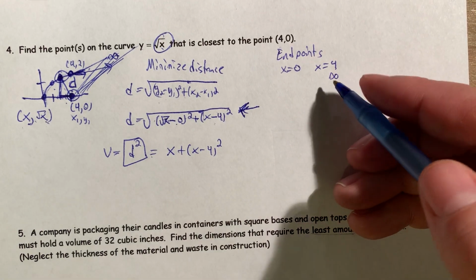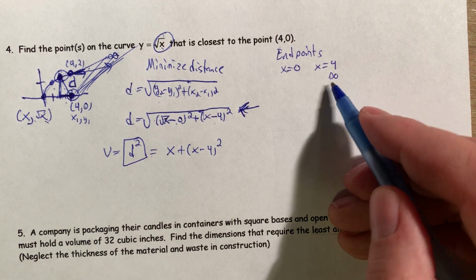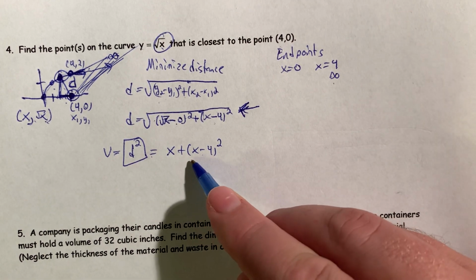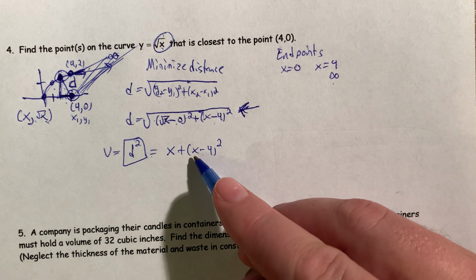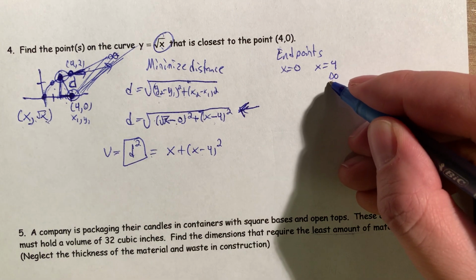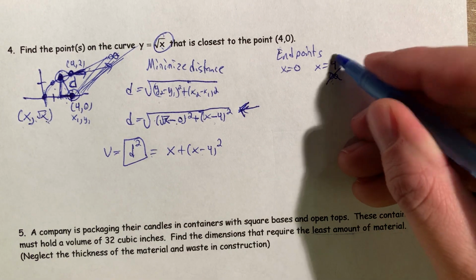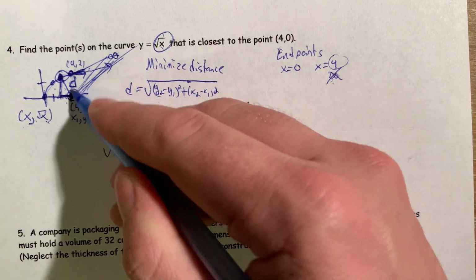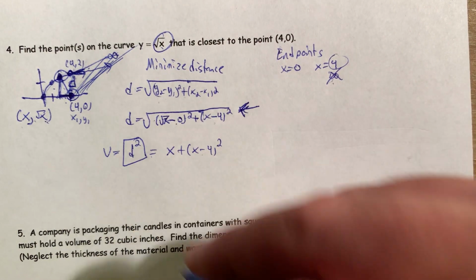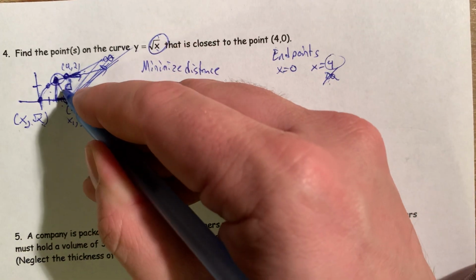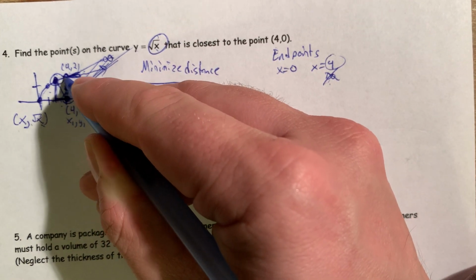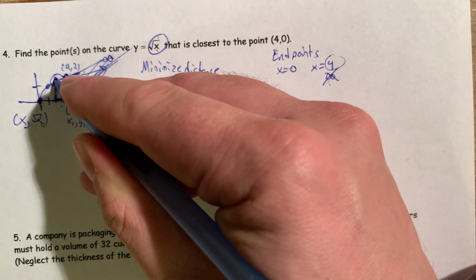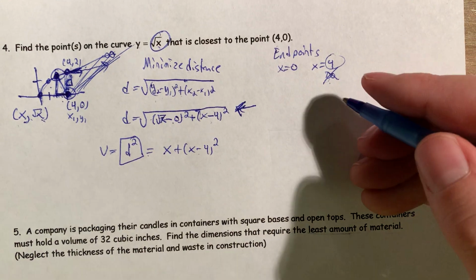But I hope you guys, well, we'll see that in a second. I hope you guys can see if you plug in infinity for x, the distance is going to keep getting longer and longer and longer. So if you're trying to minimize the distance, this is not good. So 4 is the last thing that maybe is the closest, because after that, both the x and the y get larger. Before 4, the y is getting larger, but the x is getting smaller because you're getting closer and closer to right above it.